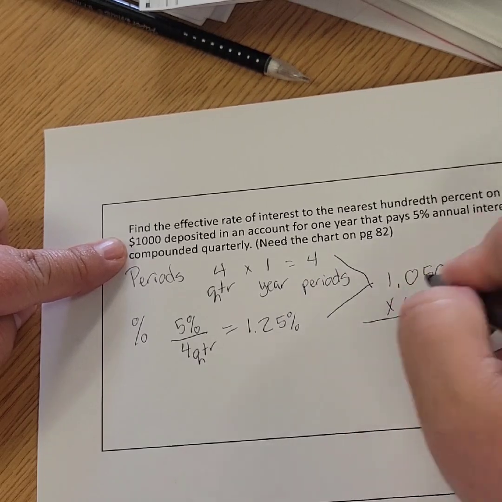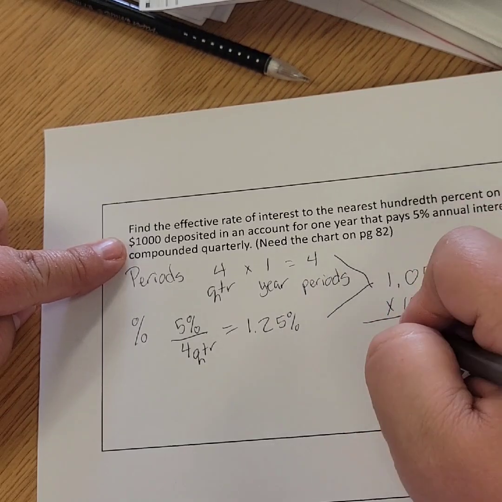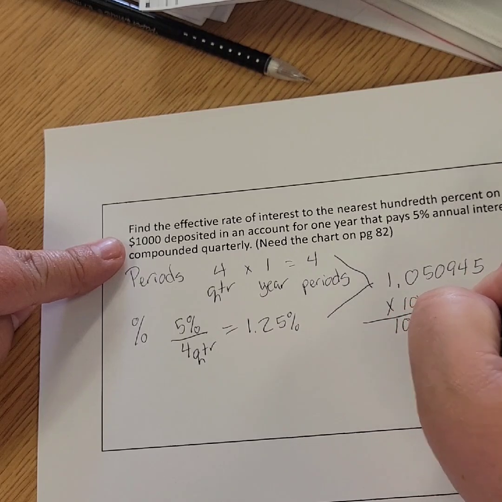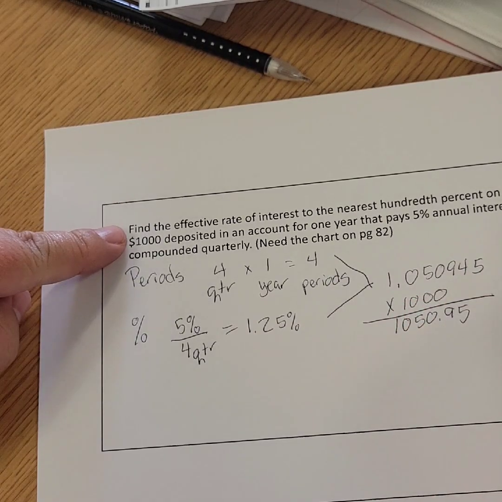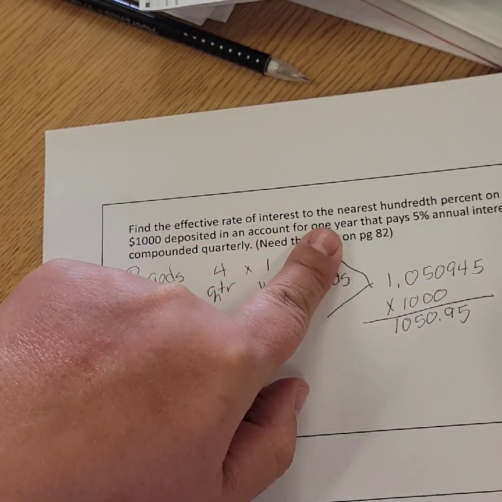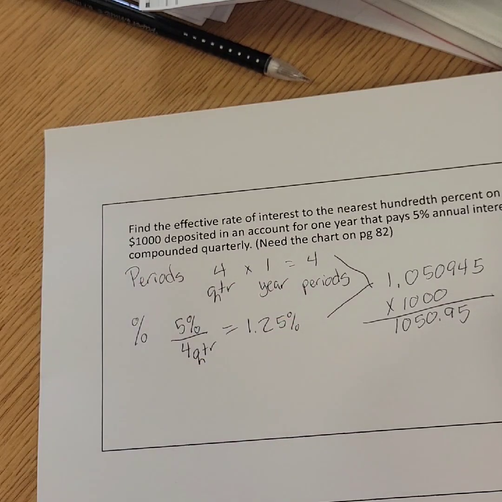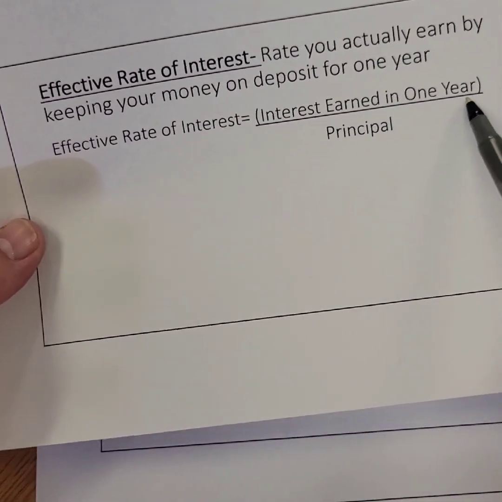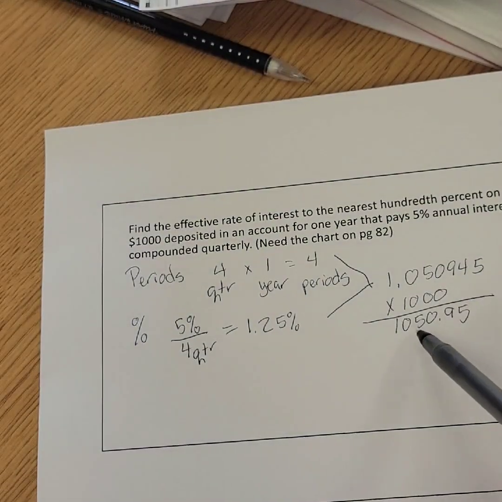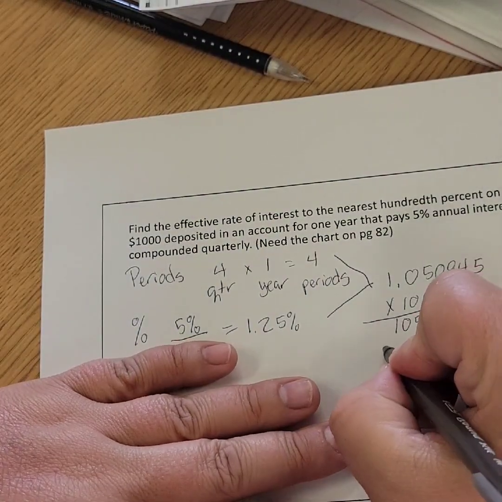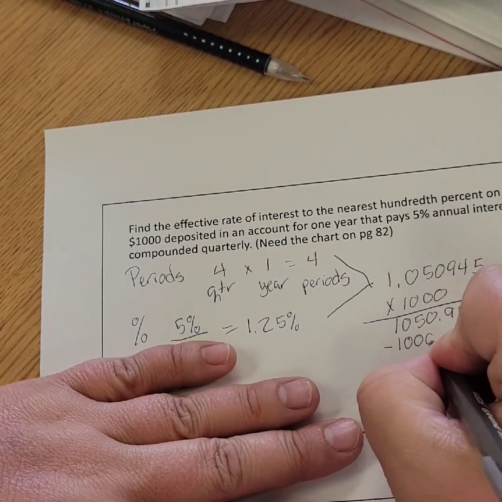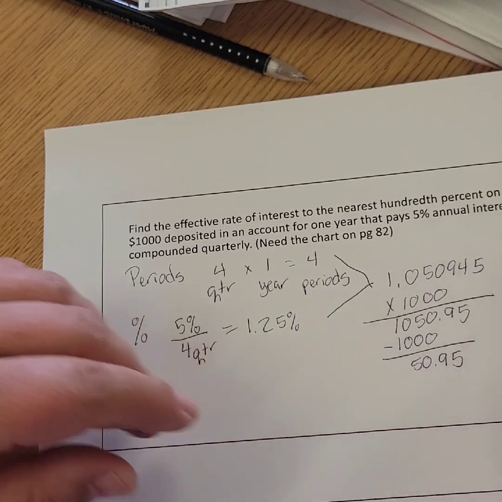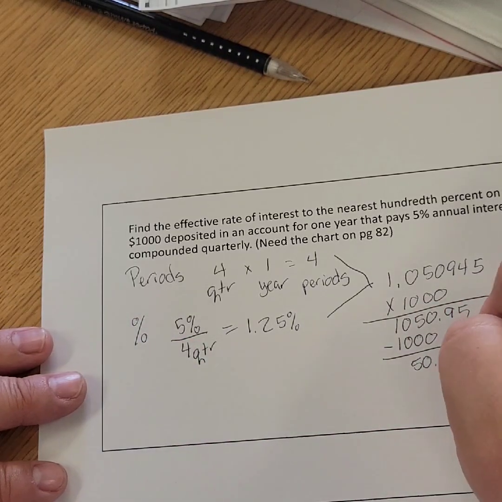And when we multiply by 1,000, we just move it over 3. So we've got $1,050.95. Okay. It says find the effective rate of interest. So looking back here, it wants the interest earned in 1 year. Okay. So this isn't the interest that's earned. This is just how much is in the account. So the interest earned is $50.95. Okay. So that's interest.